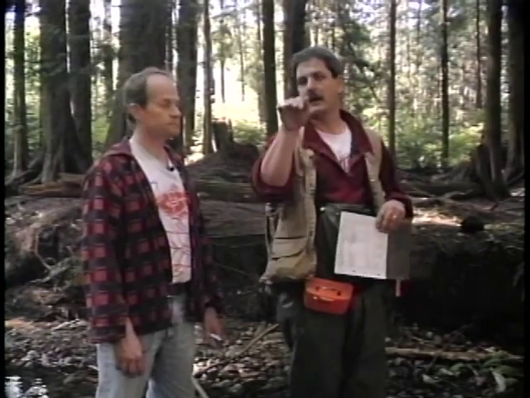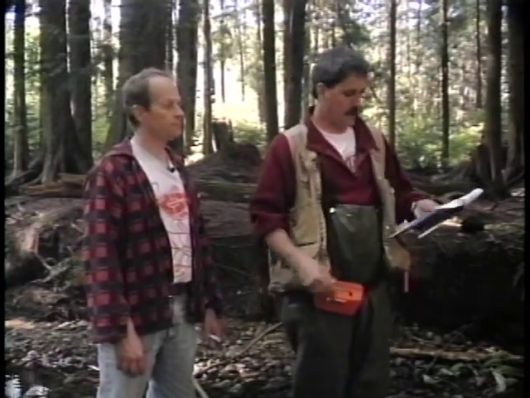So it's an eyeball estimate. Basically, yes. There's nothing stopping you from measuring. If it was a narrow riparian, you might actually want to document the exact width, so you'd walk back with the tape. The measurement starts at the top of the bank. Okay, and that's it.